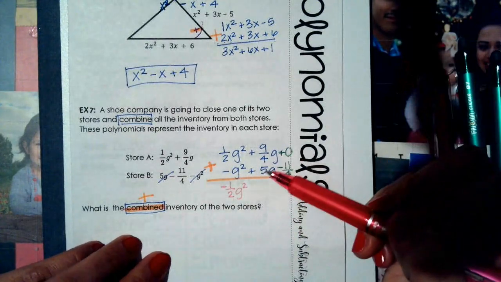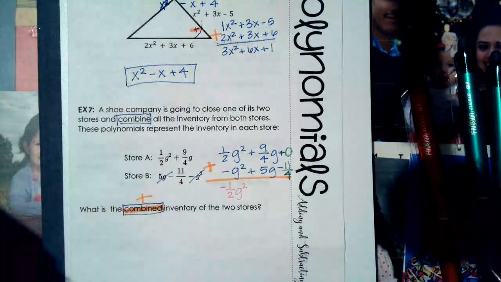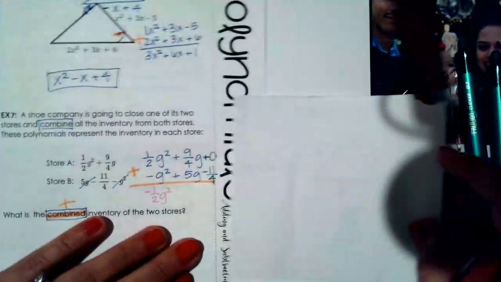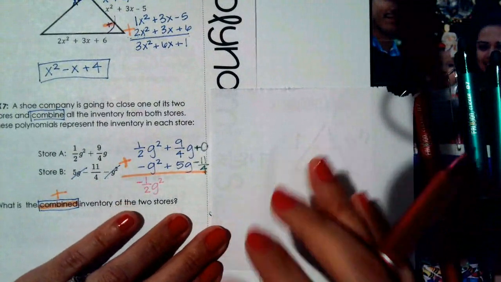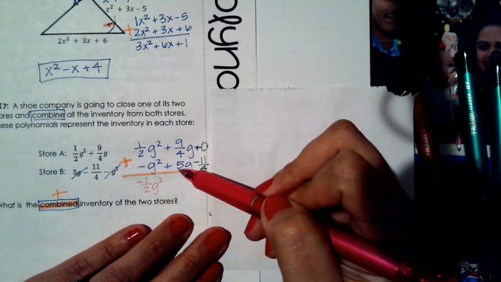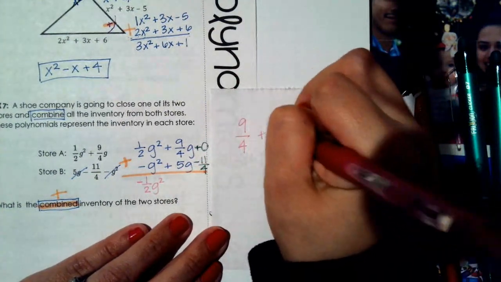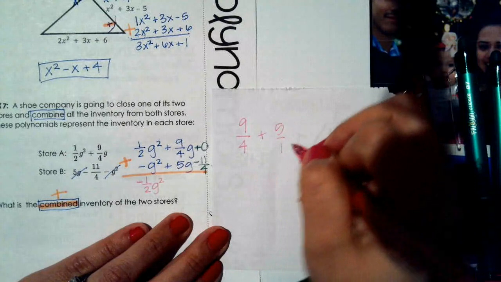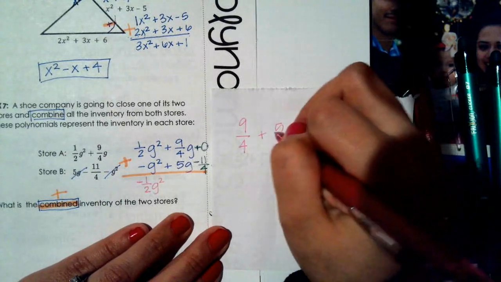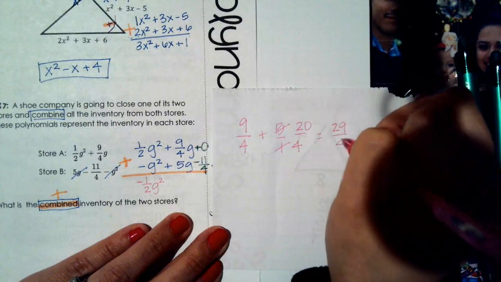I'm doing these all in my head, so I could bring out my calculator, but let's not. So I'm going to do this one off to the side. If you forgot fraction rules, here's a good refresher. 9/4 g plus 5g. So 9/4 plus 5. We put 5 over 1. I want this to equal 4, so that's multiplied by 4. That's multiplied by 4. So this is 29/4.